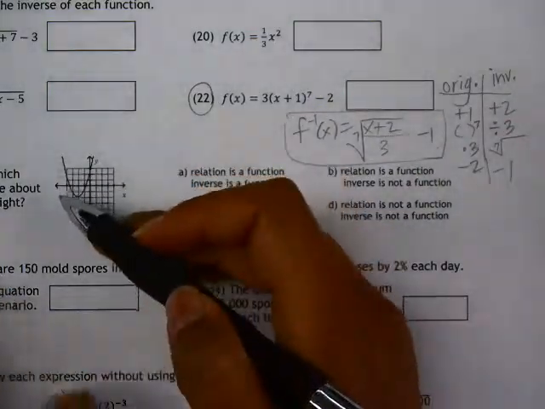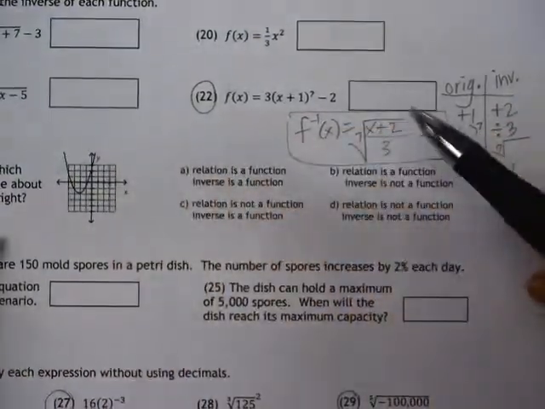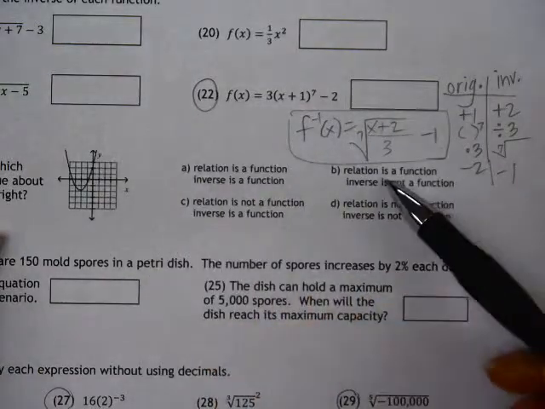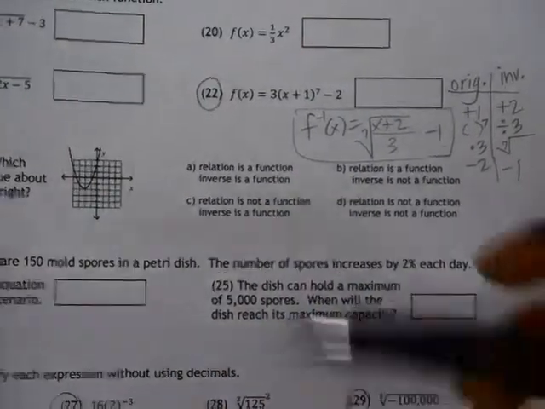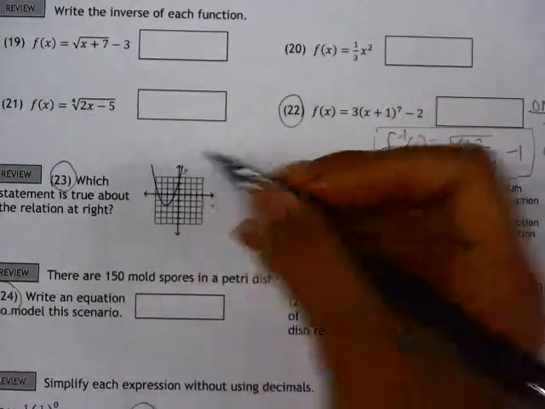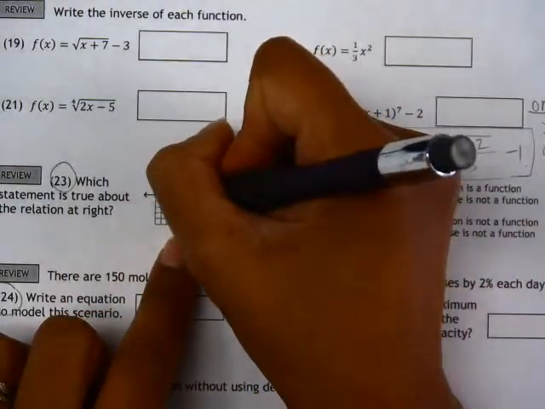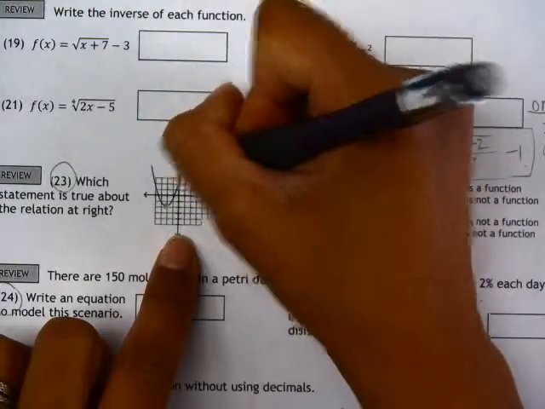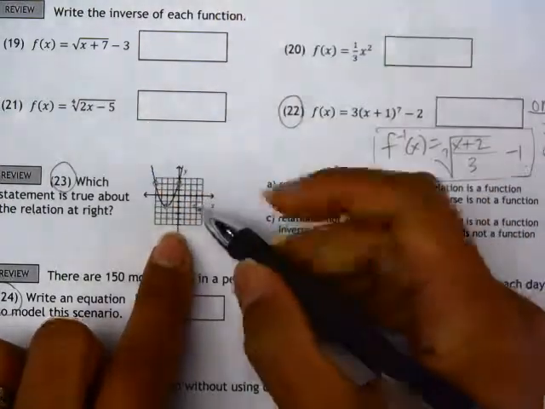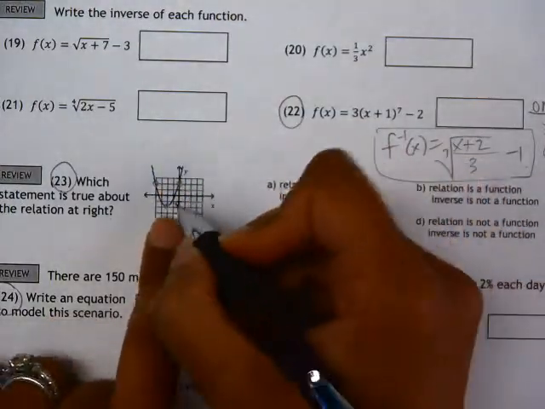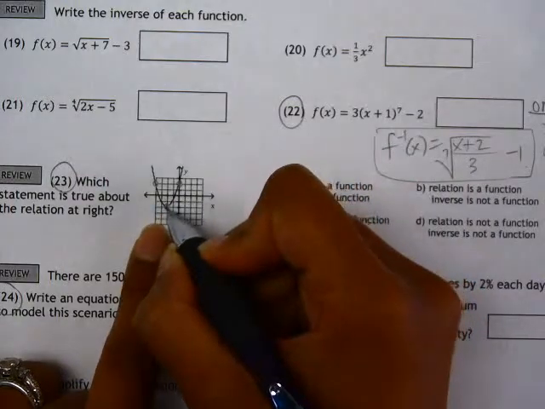Alright, here in number 23, we're looking at a graph, and we're being asked about this graph as well as about the inverse. Remember that the inverse graphically is just to switch the x and the y values. So I'm going to pick a couple points where I can easily swap my x, y values and graph this graph's inverse. So here I have -2, -2.